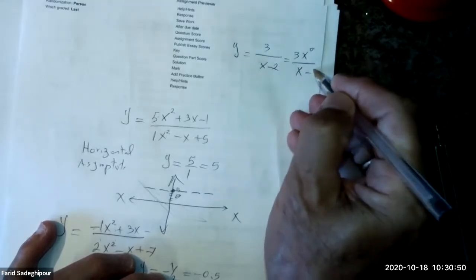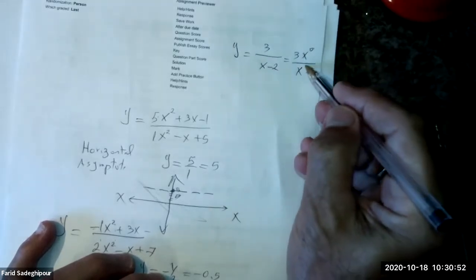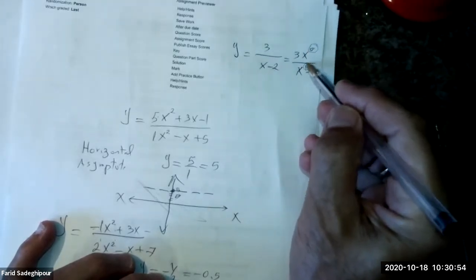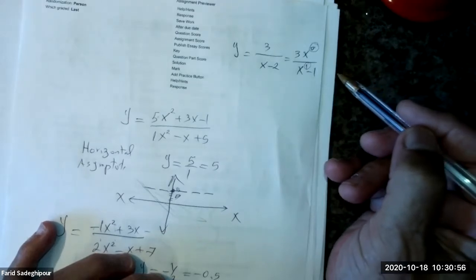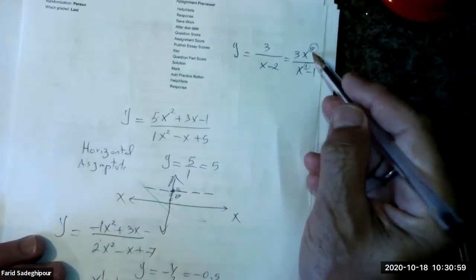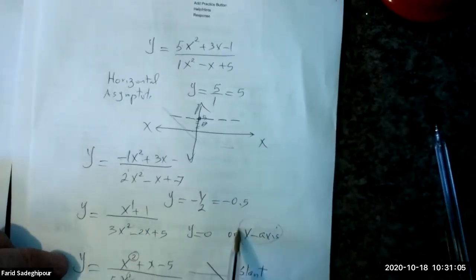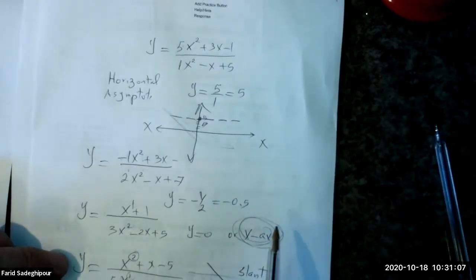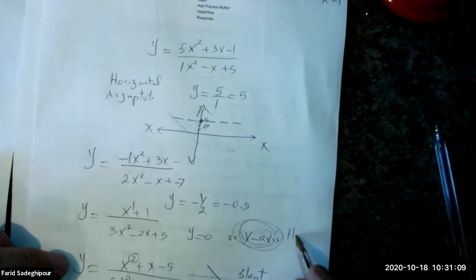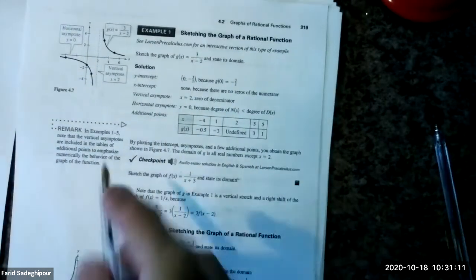Now look, the power at the top is 0, at the bottom is 1. When the power at the top is less than the power at the bottom, then the x-axis is your horizontal asymptote, correct?